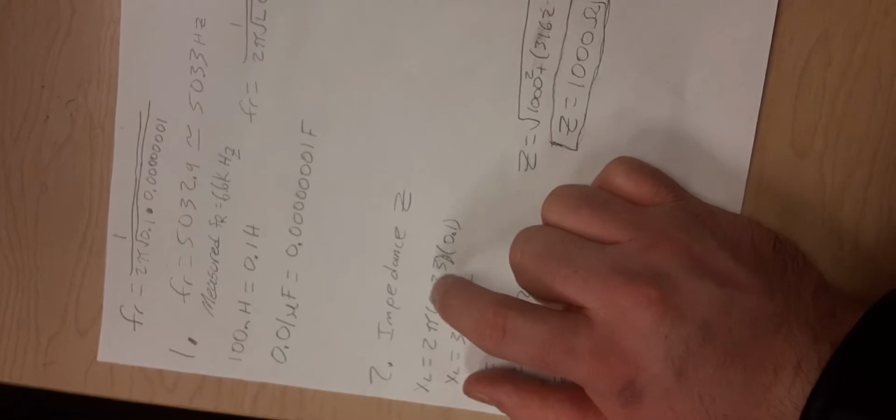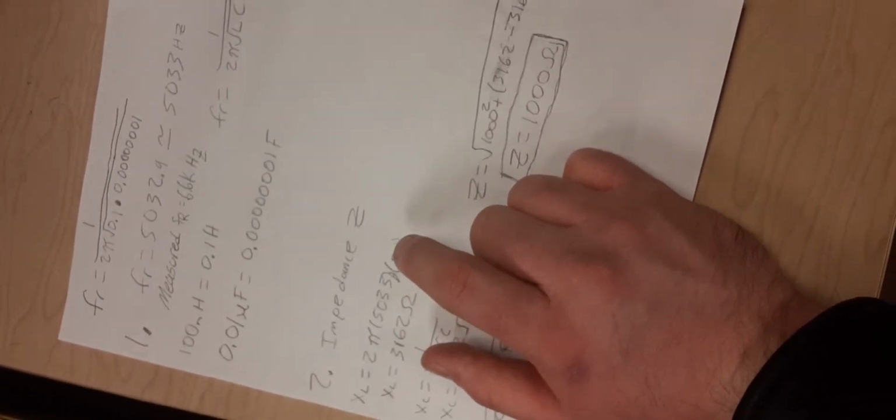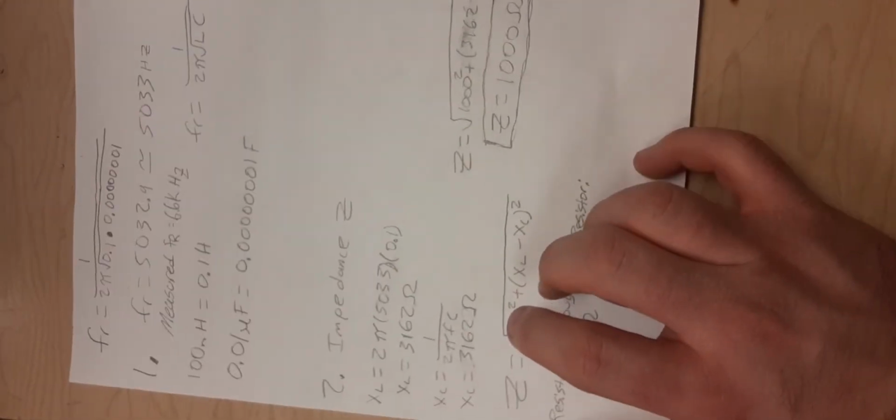So for my inductive reactance, I have 2 pi times my frequency, which is 5,033, times my inductance, which is 0.1 henry, and that equals 3,162 ohms.